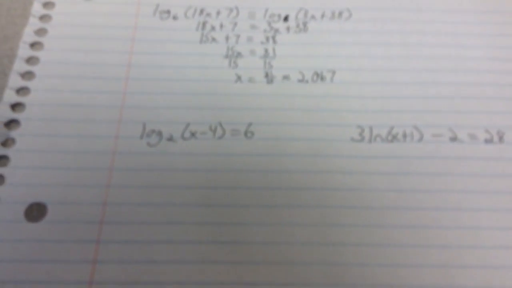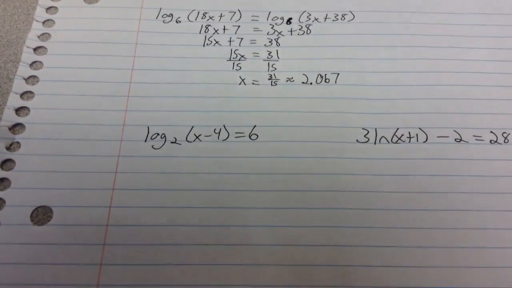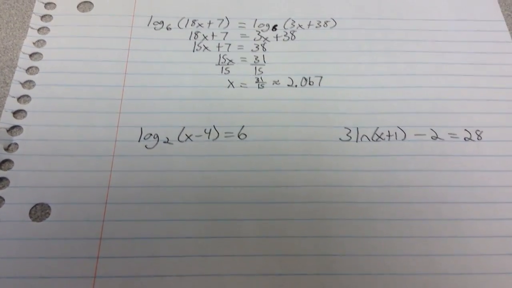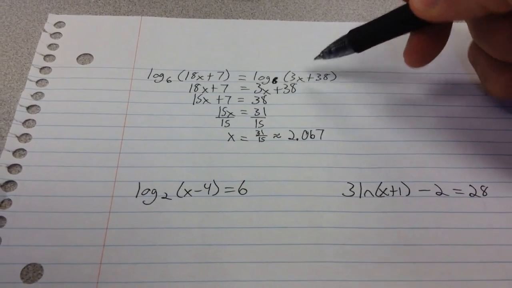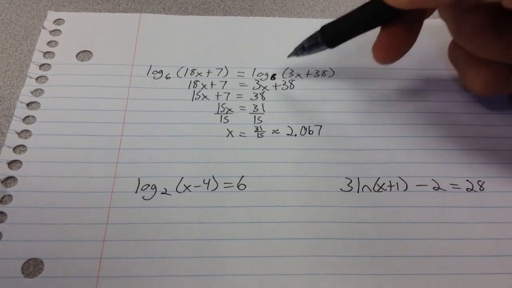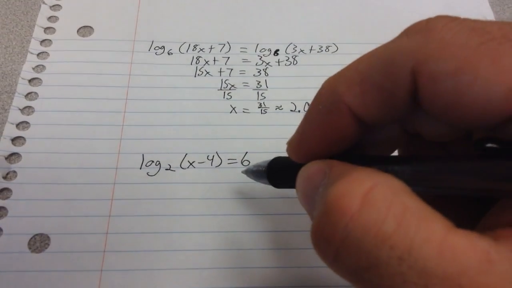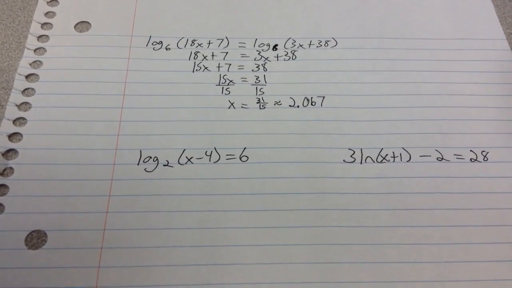Alright, so now we're going to look at our last type of equation here. We're going to look at problems that have a logarithm that you cannot just drop off like we did in the last problem that we did, where you have a log base 6 on both sides. Ones where you don't have the same logarithm base on both sides.